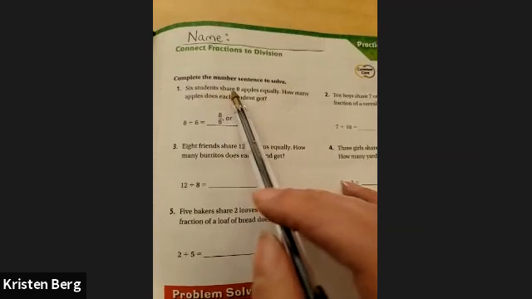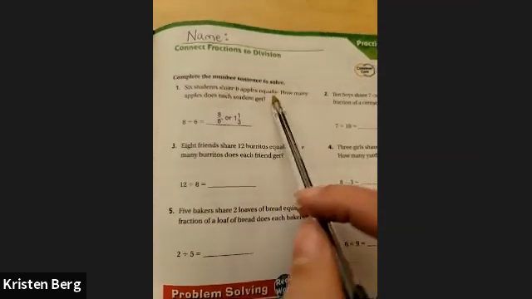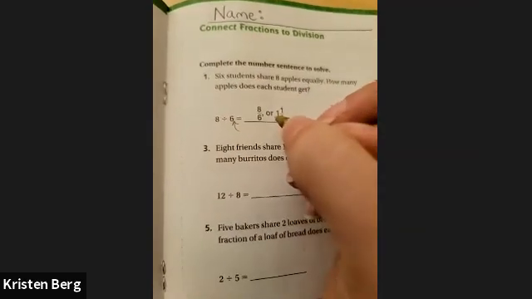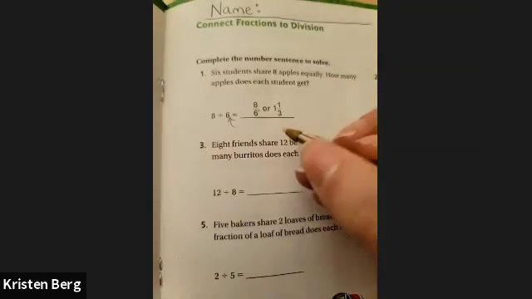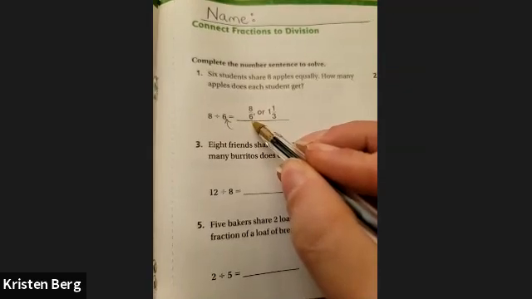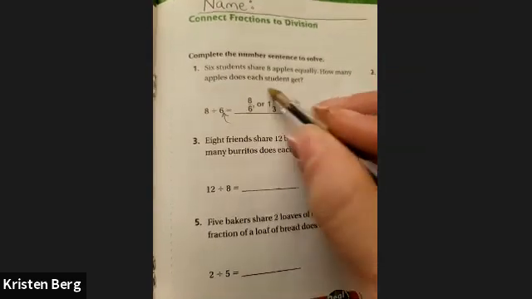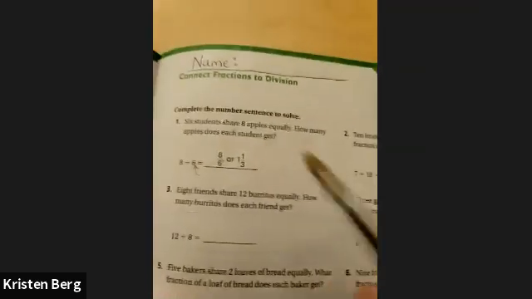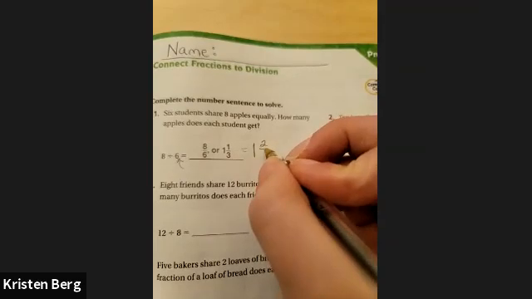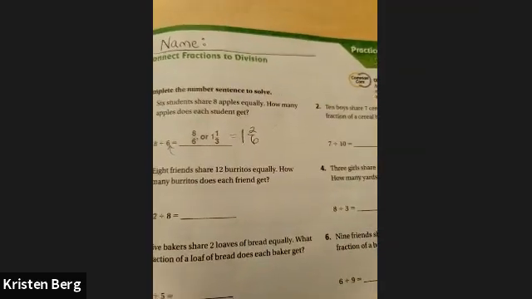So it says 6 students are sharing 8 apples equally. So again, this is the amount of people that it's being split amongst, and this is what is being shared. So it'd be 8 over 6, which is the fraction, which you can't keep as a fraction, so you should have divided it, and it would have been 1 1/3 when you reduced it. This one would have also, if you would have reduced it, it could have been 1 2/6 as well. It's still the same thing as 1 1/3.